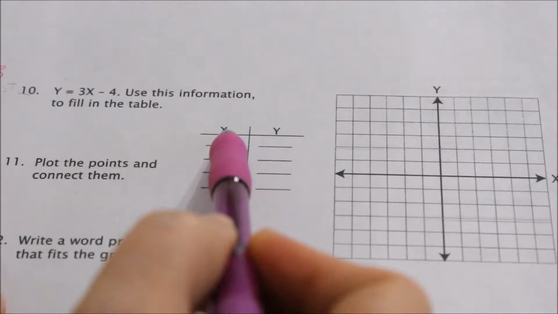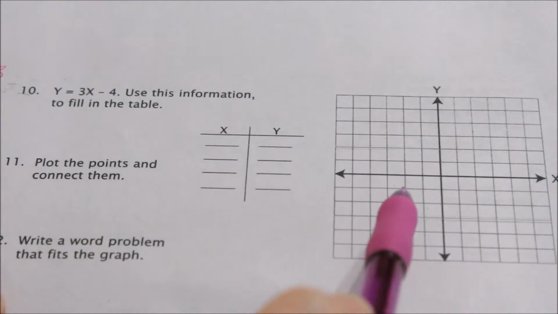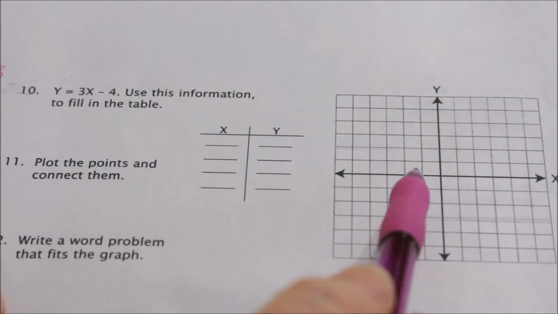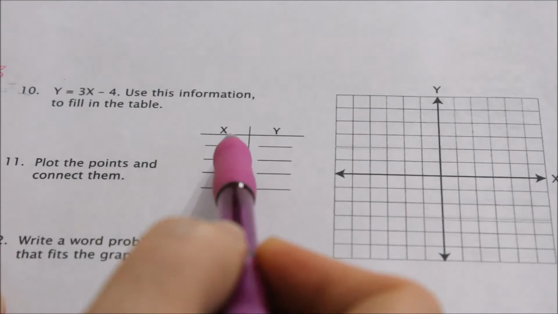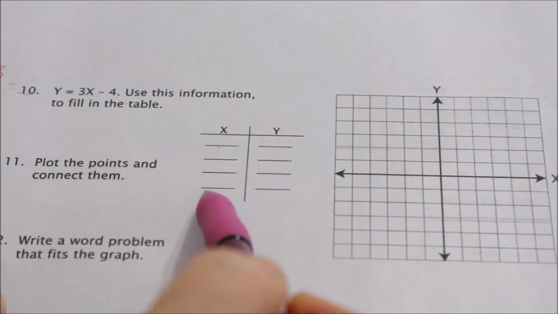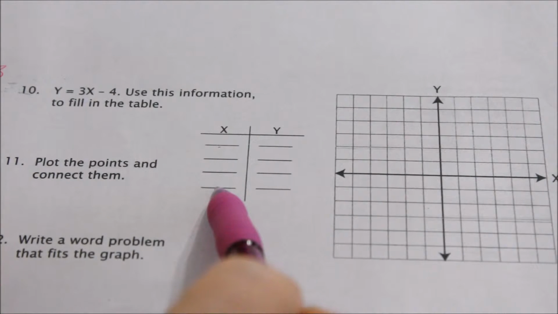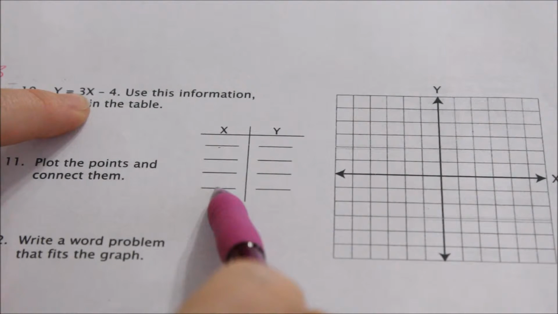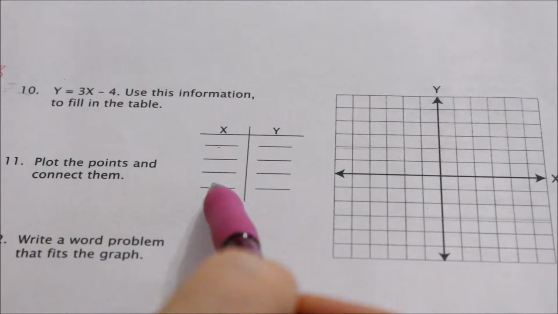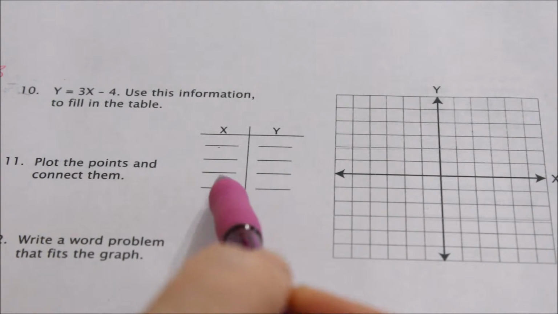So here you can make an XY chart for your XY coordinate system for your graph. Here is the best way to do this. You pick values for x, then take those values and put them in here to your equation to calculate y. You can pick any values you want for x. In my opinion, the simplest values to pick is always 0, 1, 2, 3.